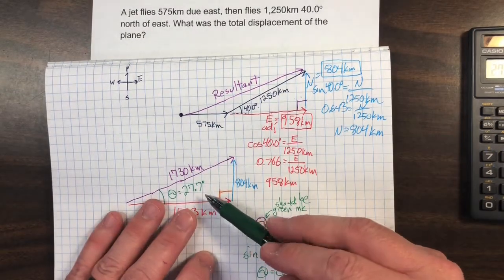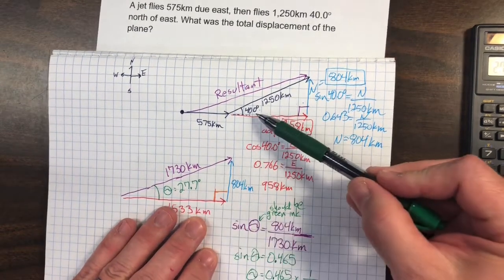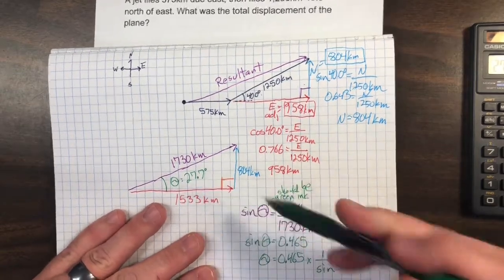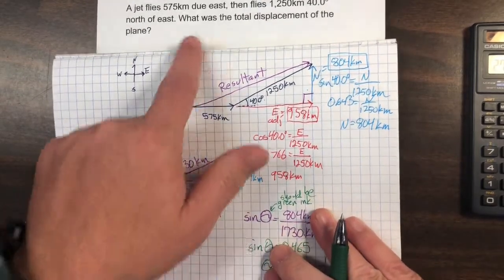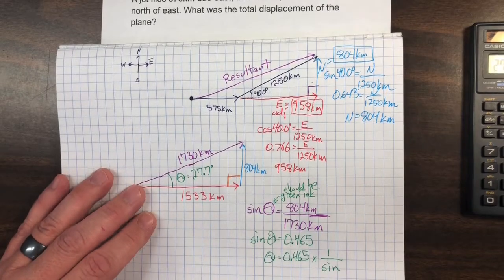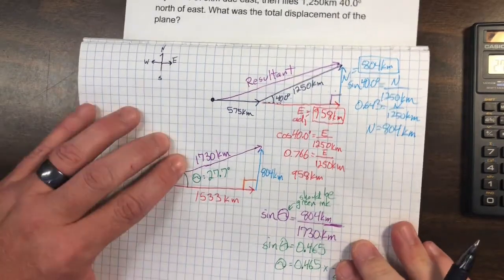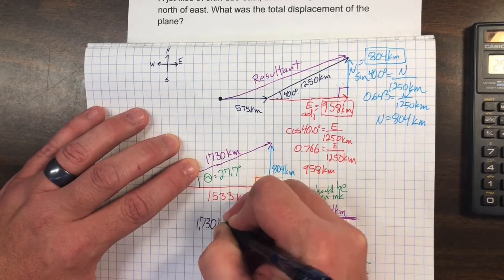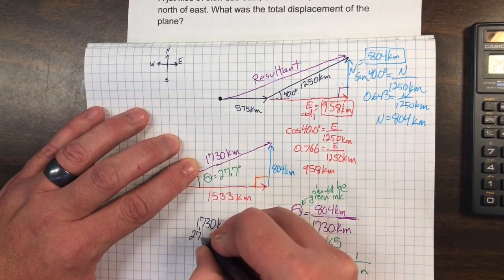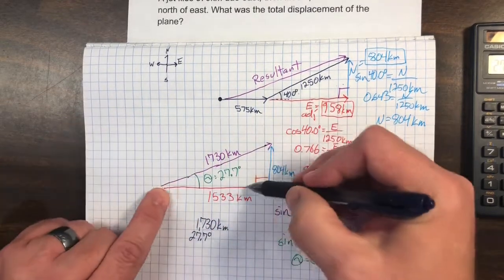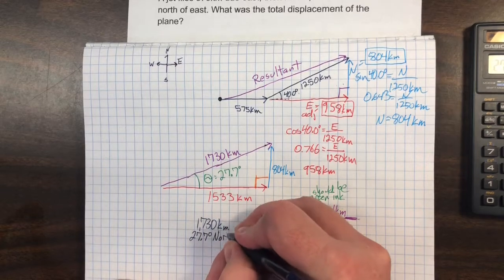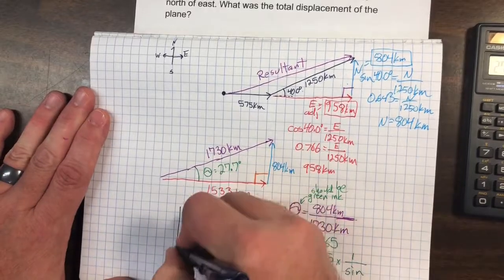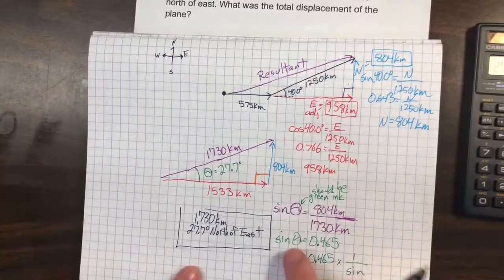So, does that fit what we thought would work? We said it was going to be less than 40. Cool. It's not really that much less than 40, but that would work. So, well, how do we write our answer? What's the total displacement? Okay, well, here's how we would write our answer. The airplane's total displacement is 1,730 kilometers, and that is 27.7 degrees north of east. There's our answer.